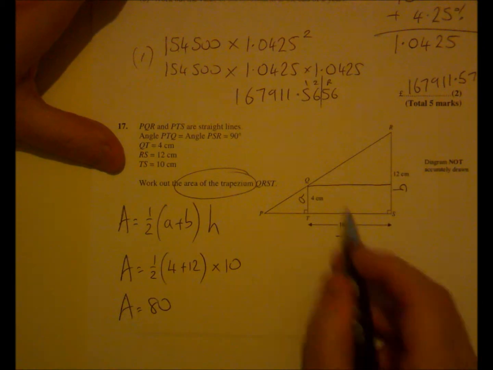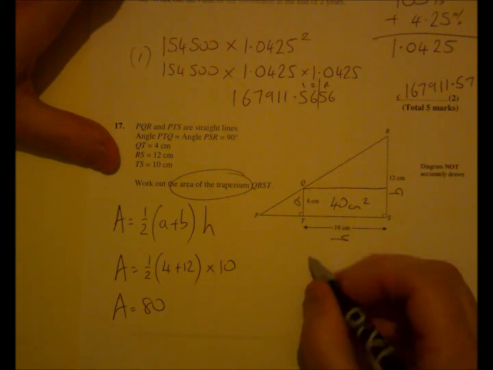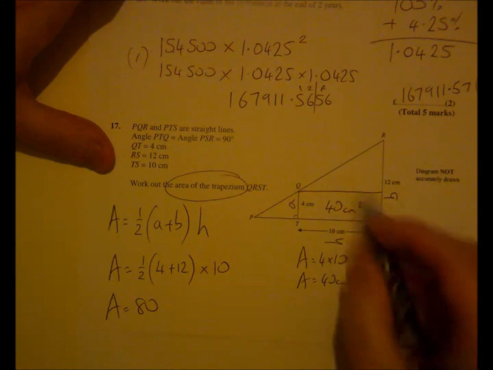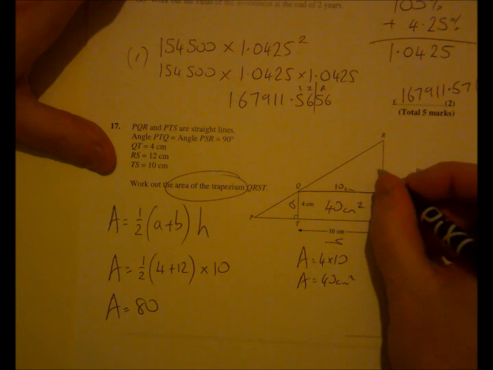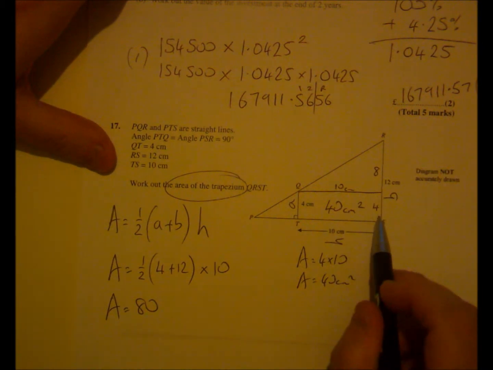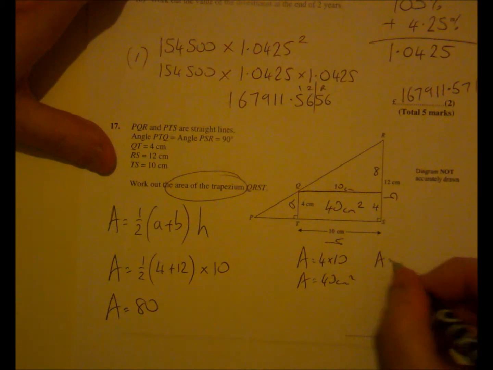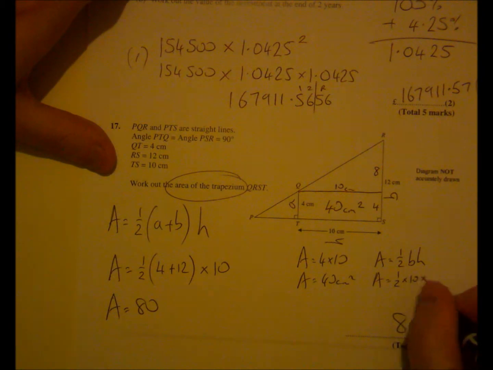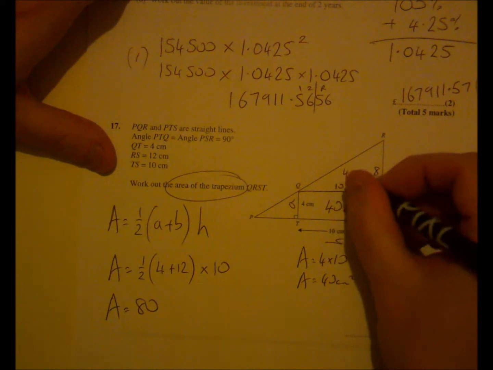Now there is another way of doing this. If you draw a line here, you create a rectangle which generates 40 centimeters squared. 4 times 10 is 40. You also then create a triangle here which has a base of 10 and a height of 8. Because if that bit's 4 and the whole length there is 12, the remaining part is 8. And don't forget, the area of a triangle is a half times the base times the height, and that will generate also 40 centimeters squared.